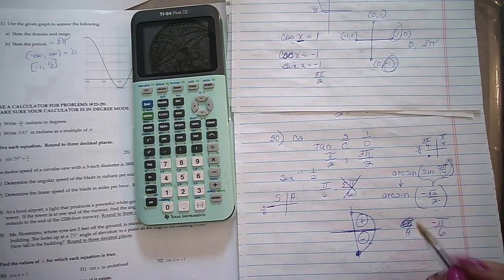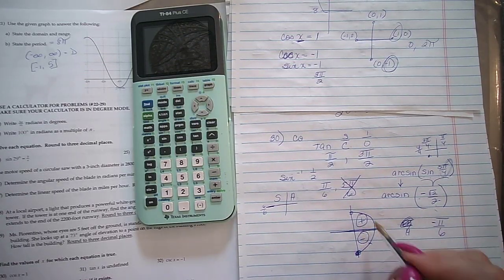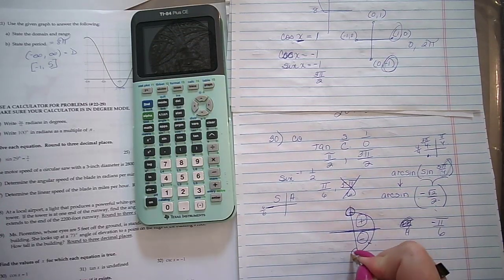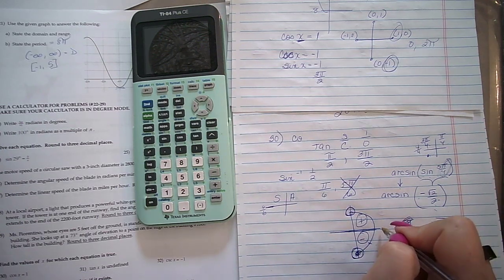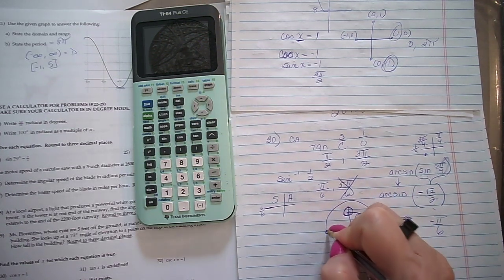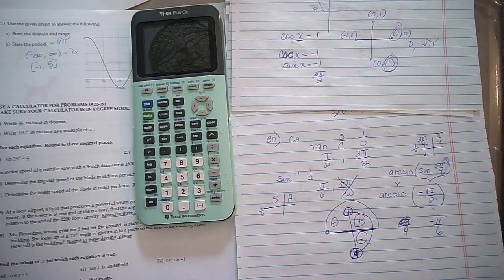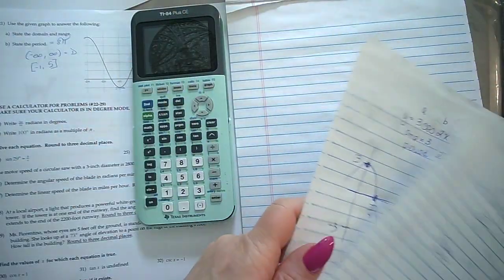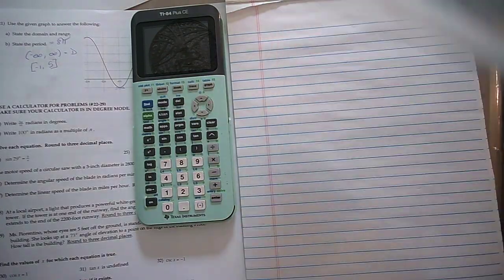Okay, sorry about that. Remember, sine was positive here, negative here. Tangent was positive here, negative here, but it didn't include my quadrantals. And cosine was positive here, negative here for cosine. Okay, if you remember doing arcsines. Sorry, I actually jumped ahead a chapter.